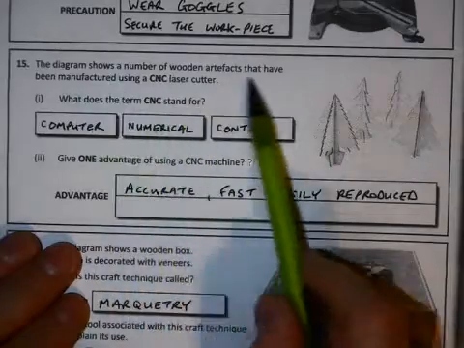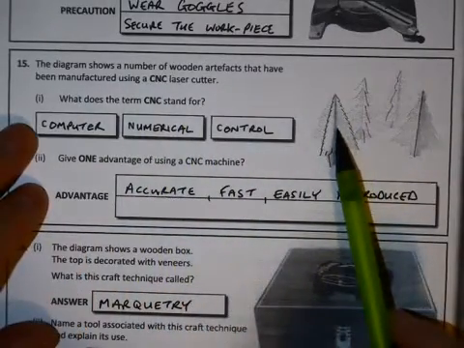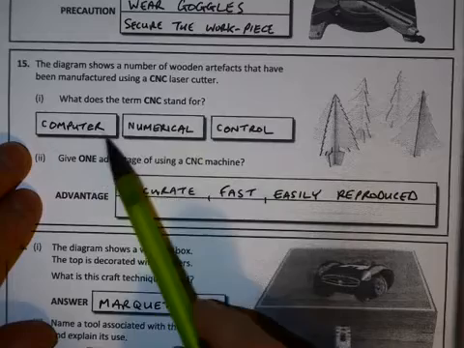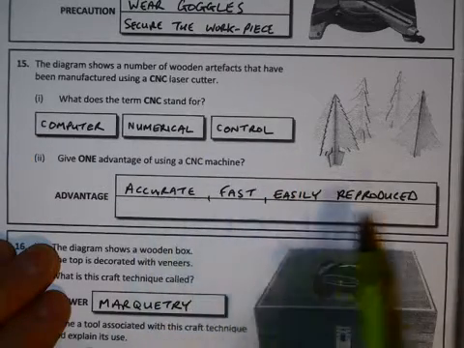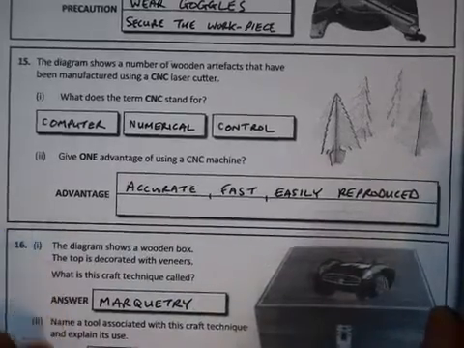In the diagram it shows a number of wooden artifacts that have been manufactured with a CNC laser cutter. What does CNC stand for? Computer numerical control. Give one advantage of a CNC machine: accurate, fast, easily reproduced. It'd be safe as well.